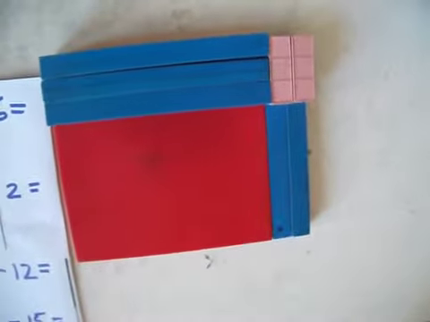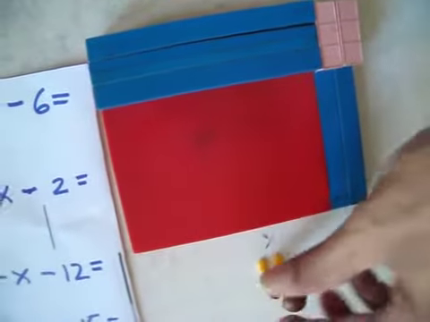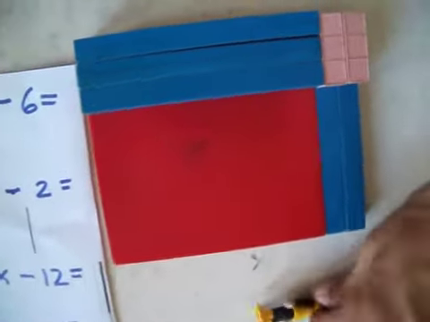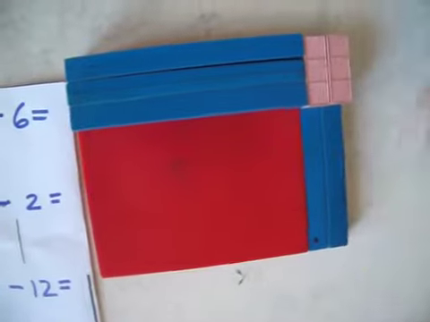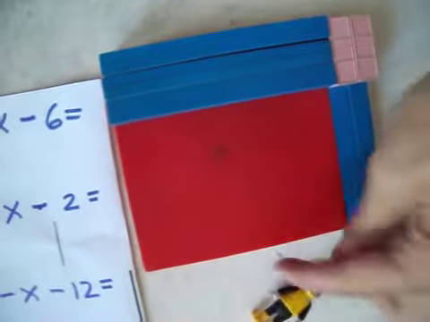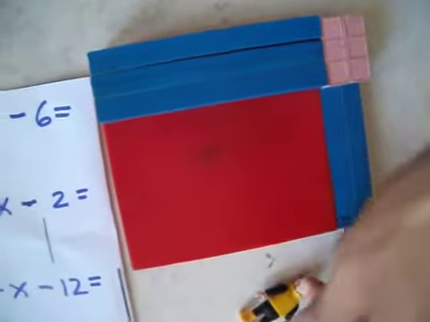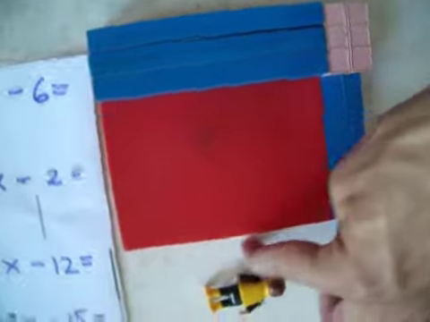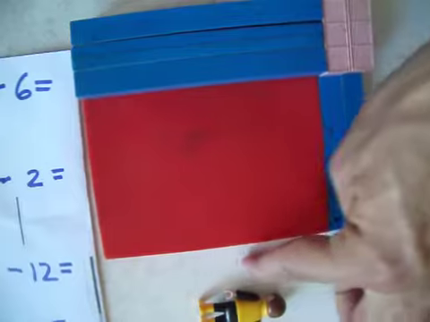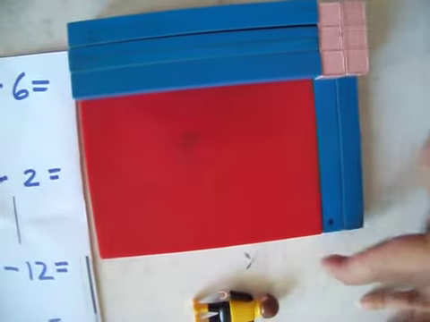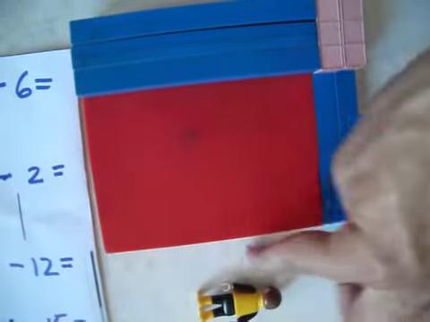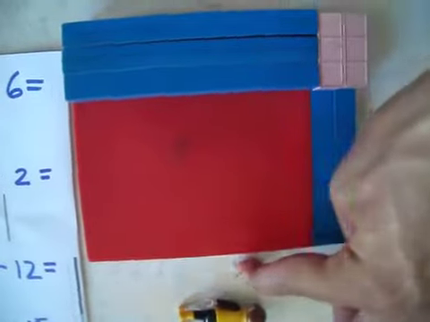Now we have to take a look. What does this guy see? Let's have him lay down. He's laying down, turn his head sideways. What does he see? It's going to be harder because they're used to having a blue one there. What's this side? Is it x squared? No, just the edge.